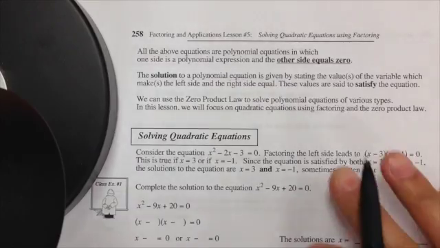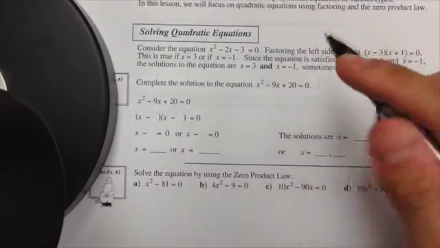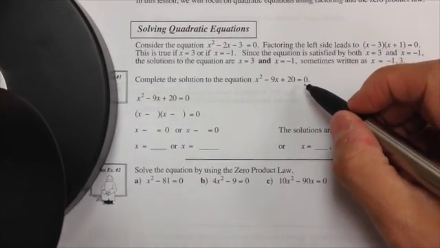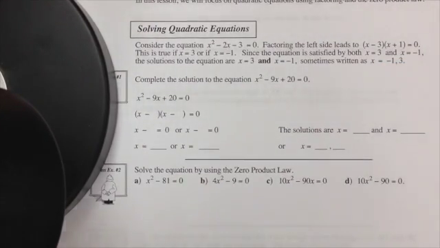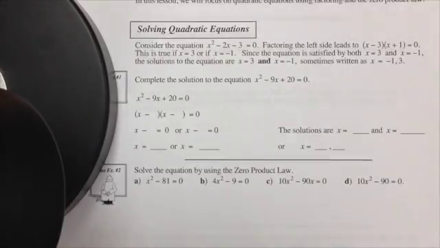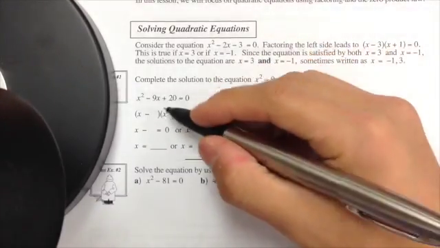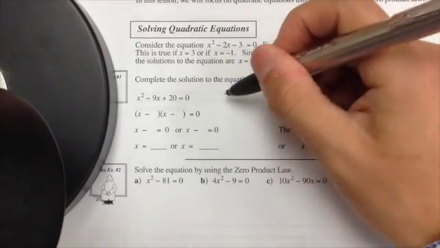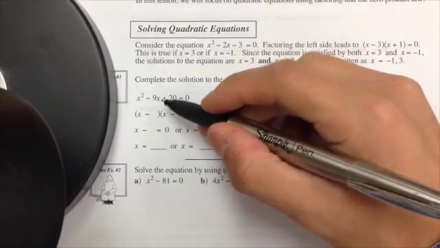Solving quadratic equations. Complete the solution to the equation x squared minus 9x plus 20 is equal to 0. It's called satisfying the equation when we determine what the values of x can be in order to make this equal to 0. So the first thing we need to do to solve this equation and find the solution is to factor it.